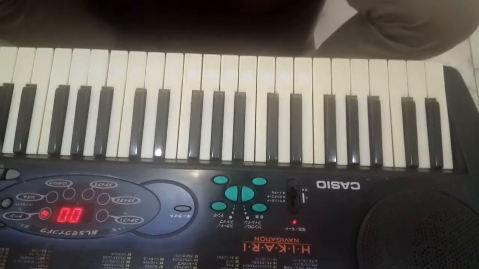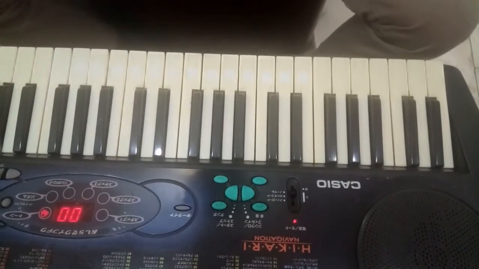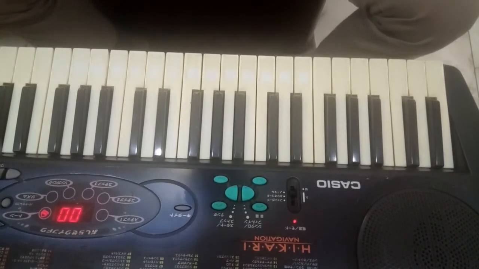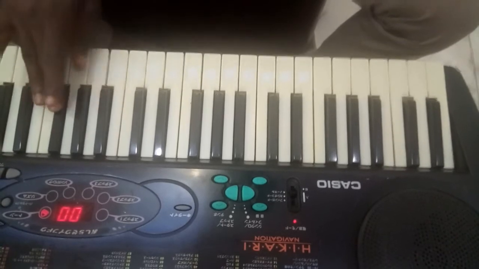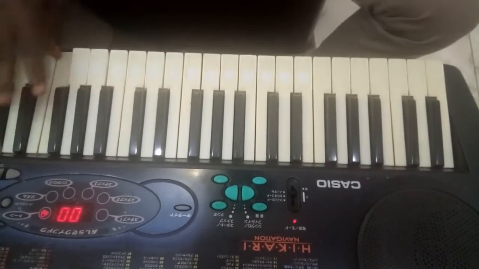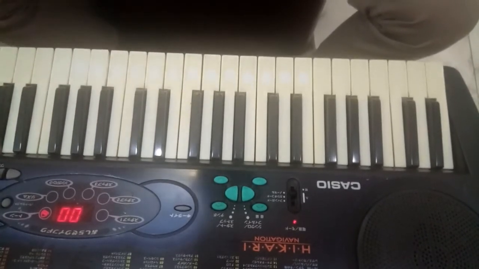Now this one is called your jazz scales. And we also have this, your diminished scales. There are so many of them.